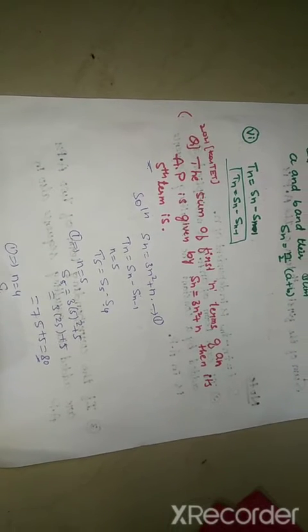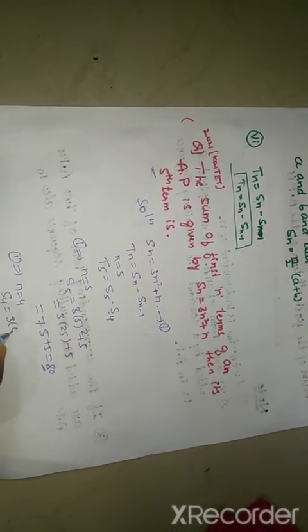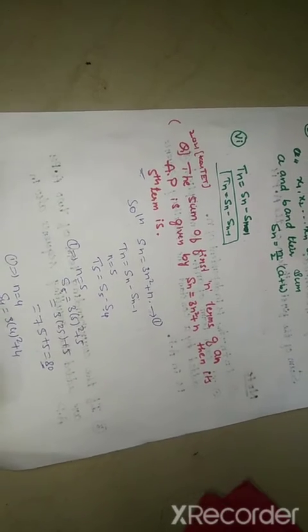So S4 is equals to 3 times 4 square plus 4. So 3 into 4, 4 are 16, 3 times 16 is 48, plus 4, that is equals to 52.